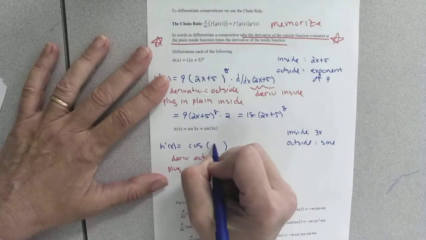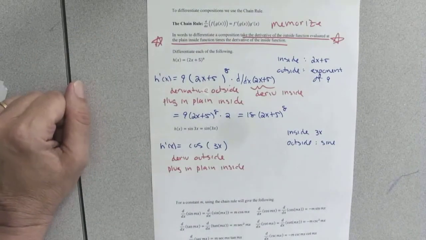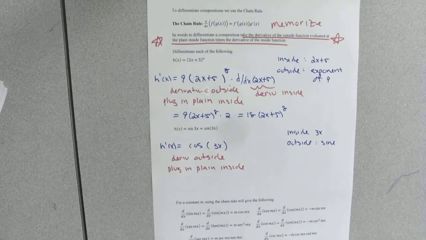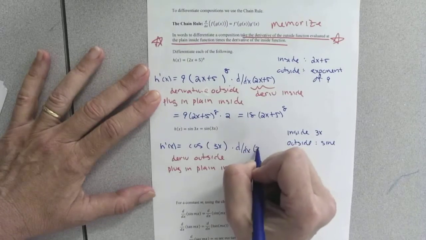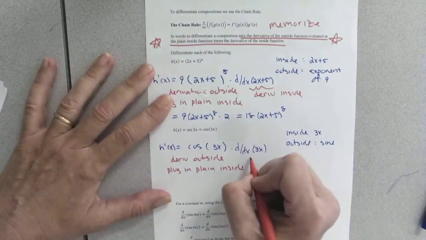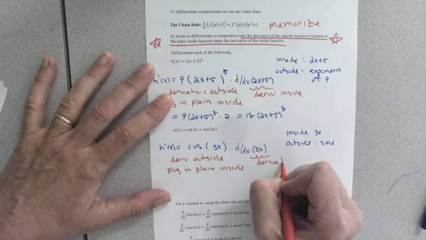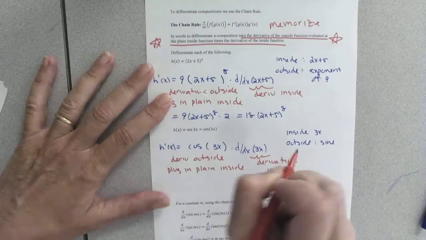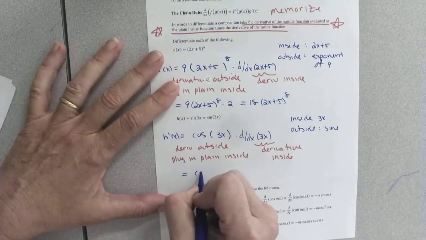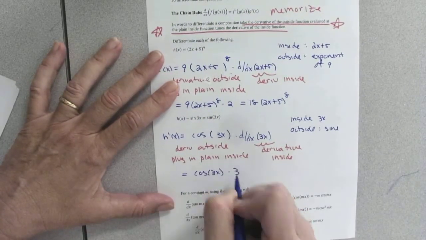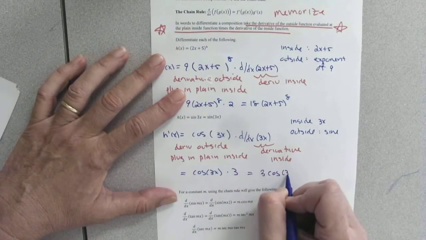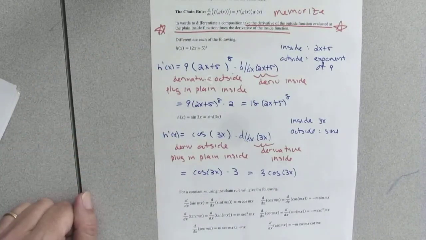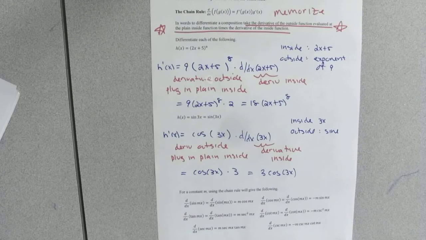And so that means what goes on the inside is 3x. And immediately we notice my angle did not change. My argument does not change. Then the rest of the chain rule: times the derivative of the inside. And again, that's a step you don't have to show. Well, the derivative of the inside, derivative of 3x, is 3. And then all I can do to simplify this is move that 3 to the front, because it looks prettier there. But again, notice original angle 3x, original argument 3x, argument in the answer 3x.